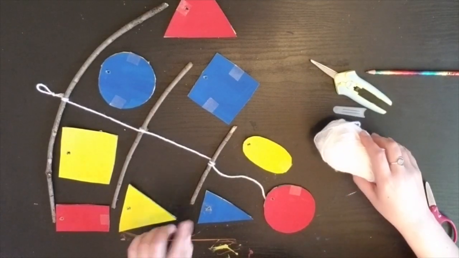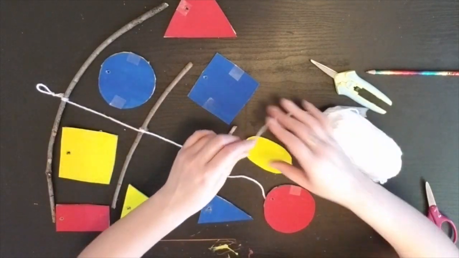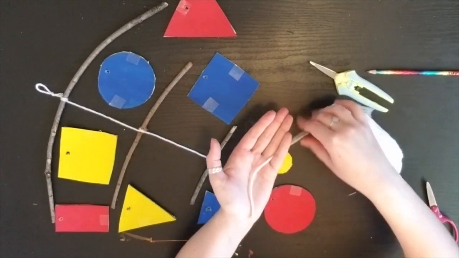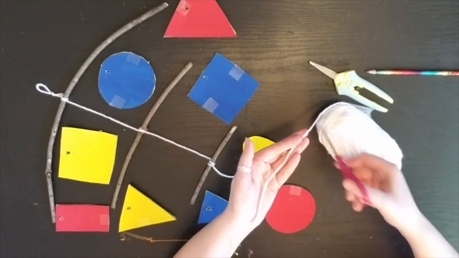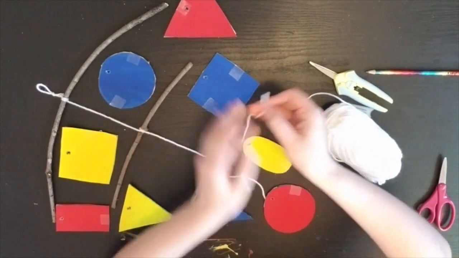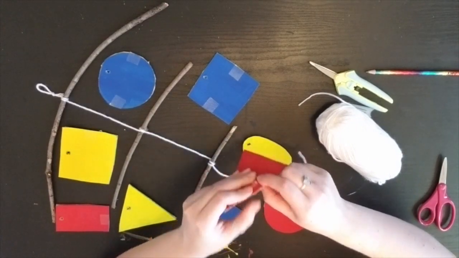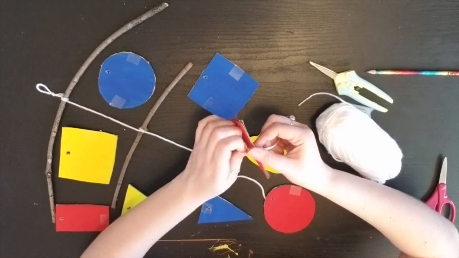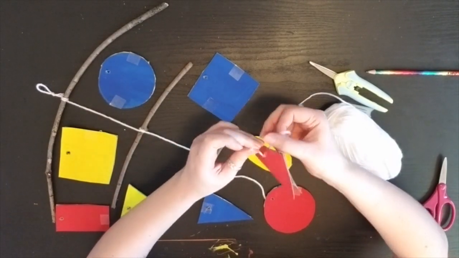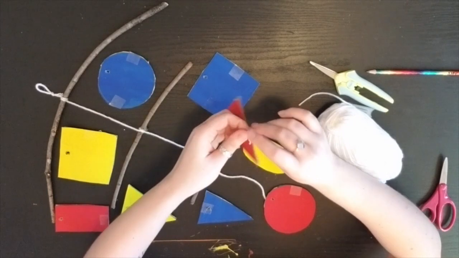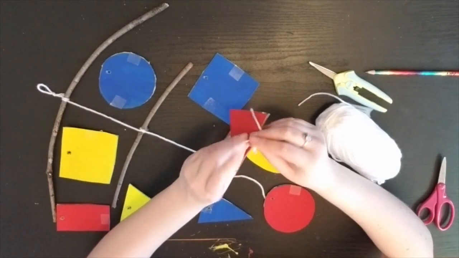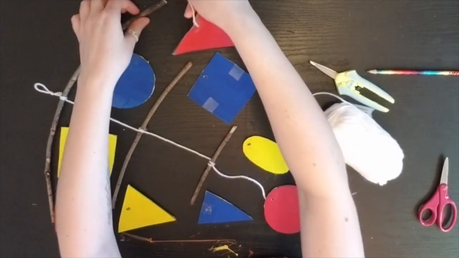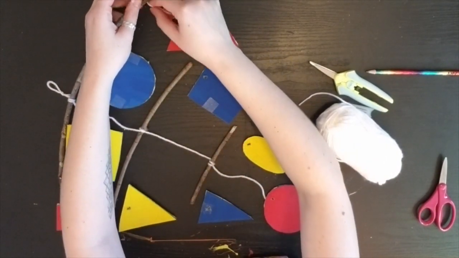So our last step now is going to be attaching our shapes to our different sticks. We're going to need to cut some string in order to do that. Each string doesn't need to be longer than your hand. That way you'll be able to attach it first to your shape by putting it through the hole, and tying a knot. I always like to tie double knots, make sure it doesn't come undone. And then taking the other end and tying it onto your stick where you want it to go.